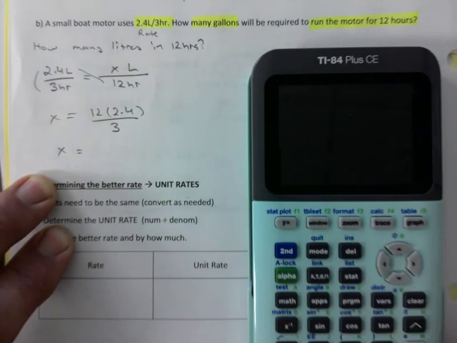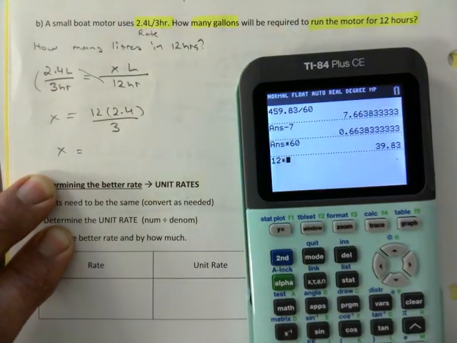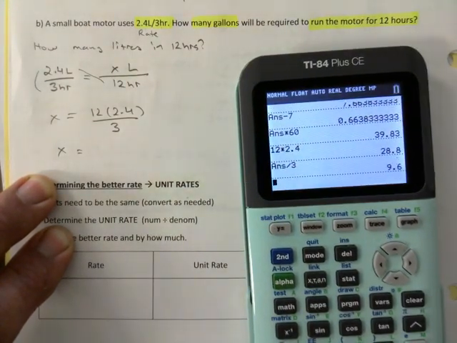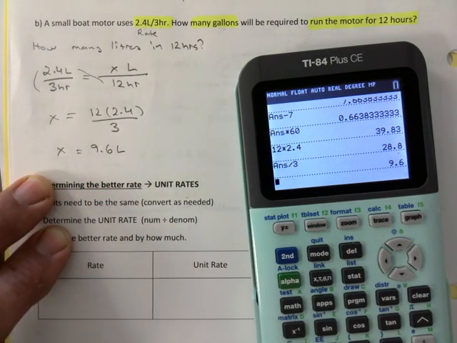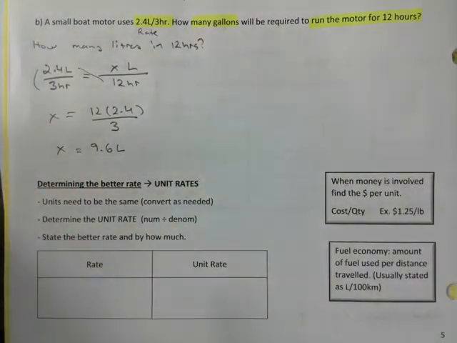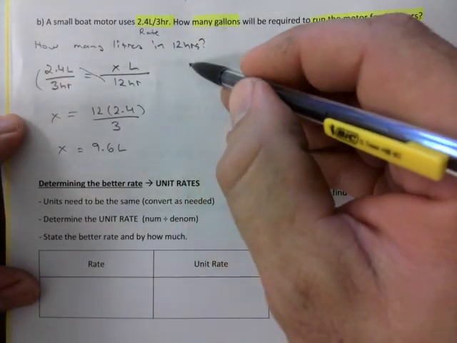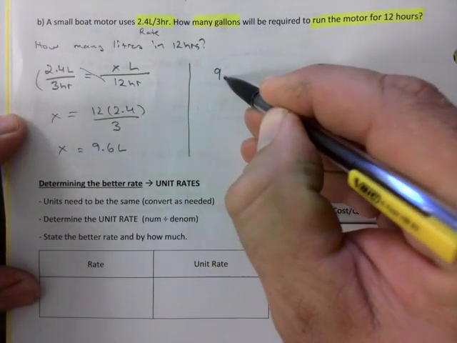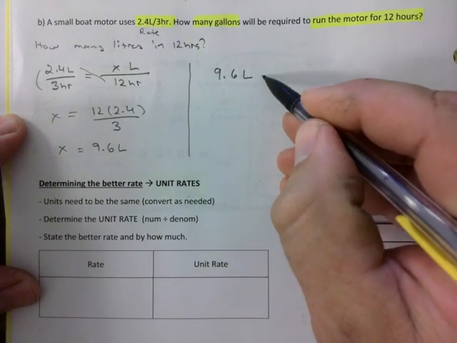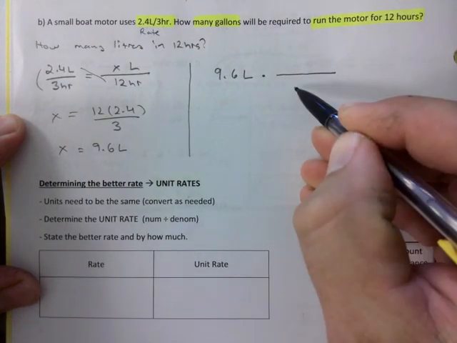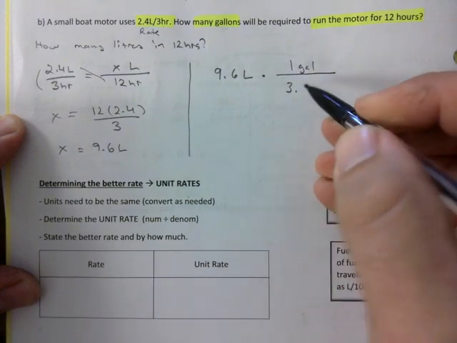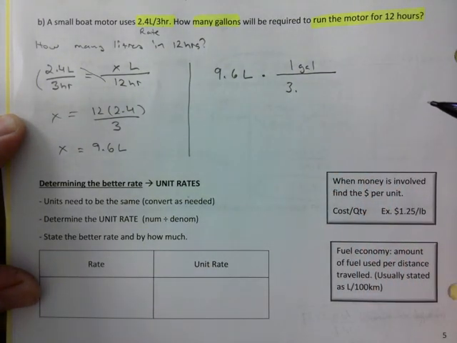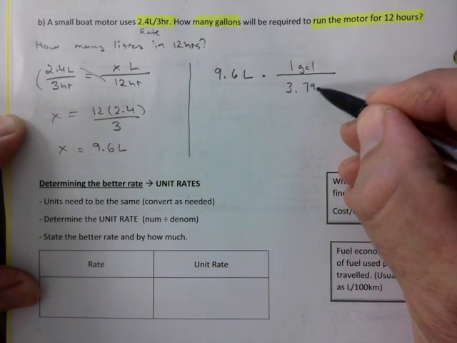I'm just going to show you here. That's 9.6 liters, right? No rounding necessary there. So the next step would be 9.6 liters, and I'm going to turn that to gallons, right? So 1 gallon has, did I tell you 3.79? Did I give you that? Yeah? Okay. 3.79 liters.